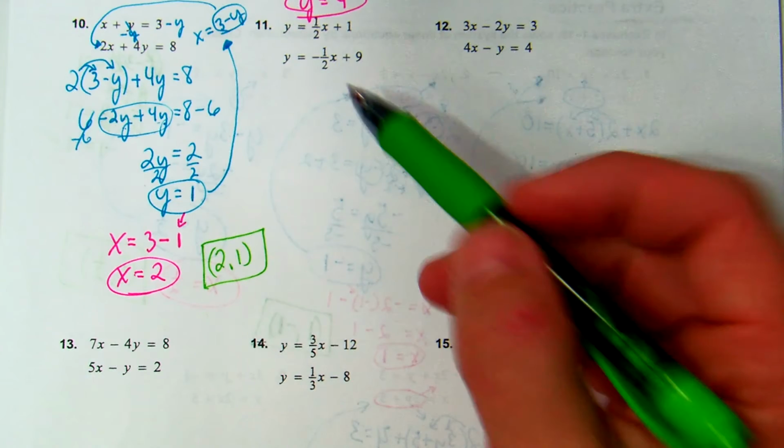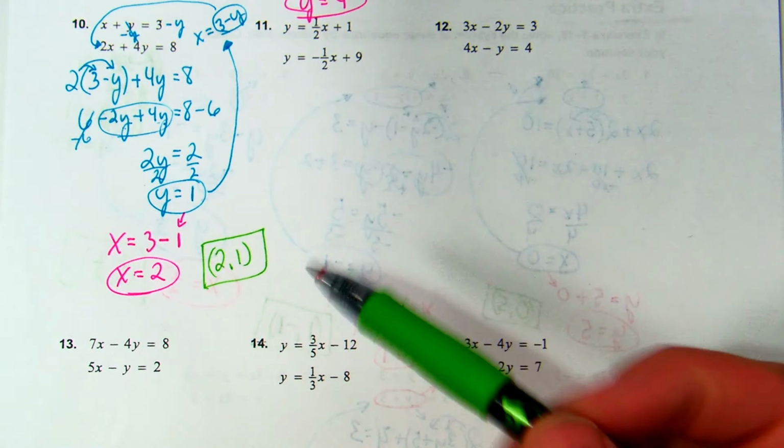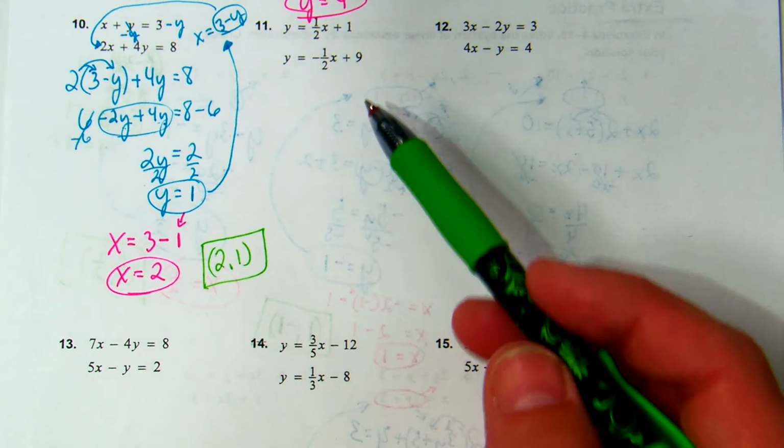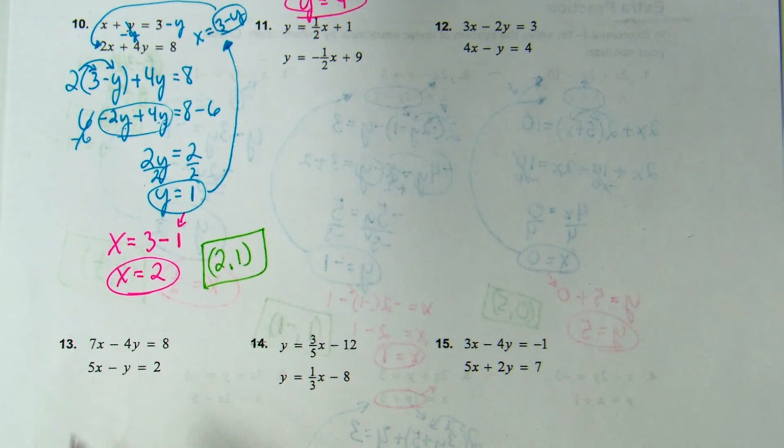Alright, number 11 I'm going to skip. It's a lot like number 10. You have both equations with fractions in them. It's going to work out very similar to number 10.